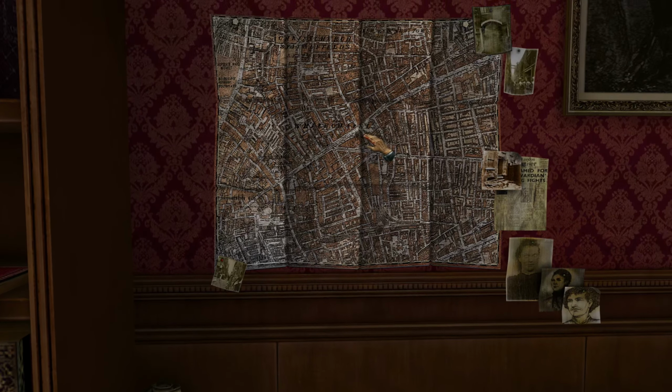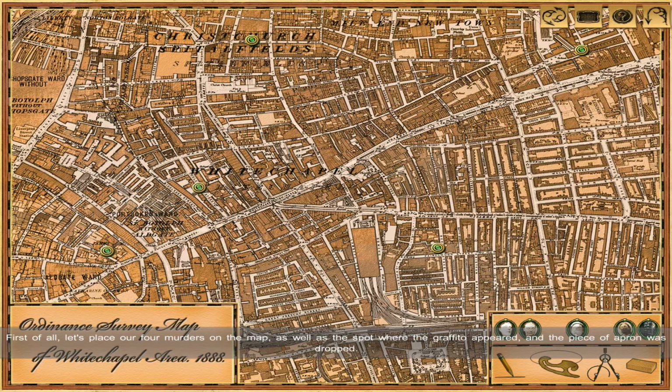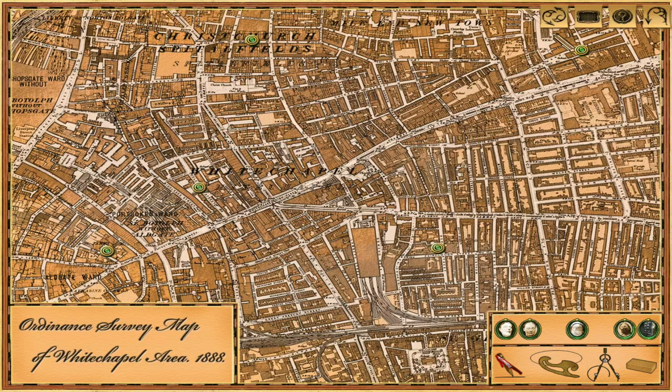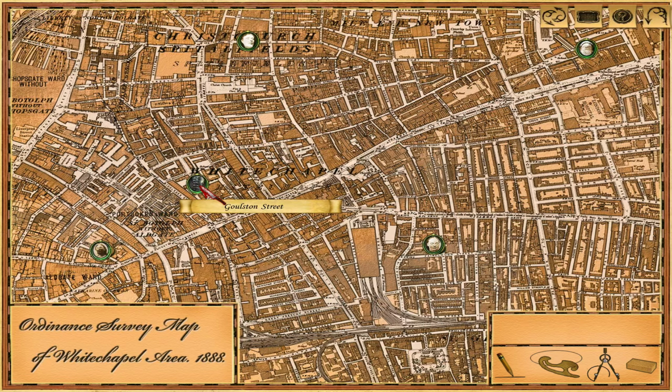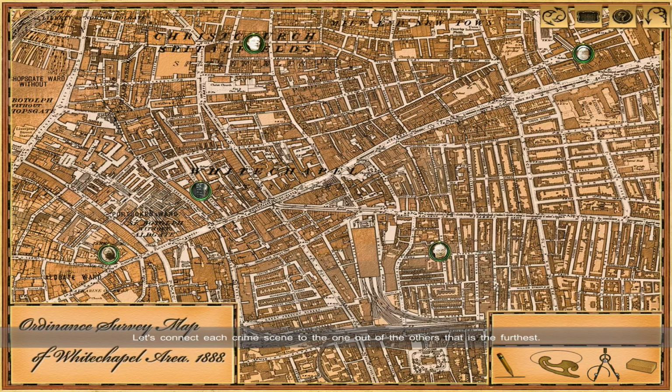I am in need of something. First of all, let's place our 4 murders on this map, as well as the spot where the graffito appeared and the piece of apron was dropped. Perfect, Watson. Let's connect each crime scene to the one out of the others that is the furthest.